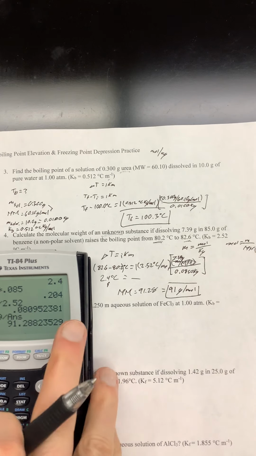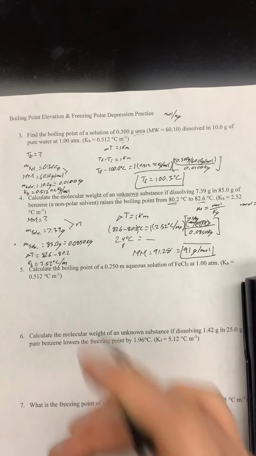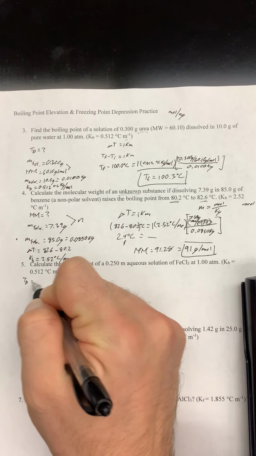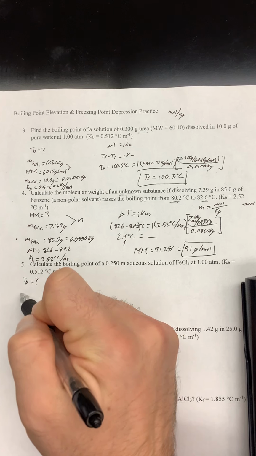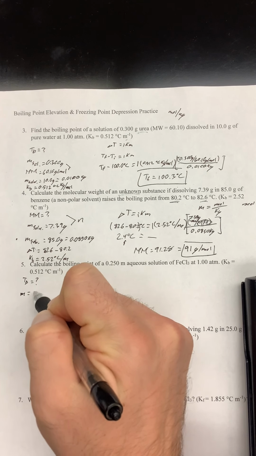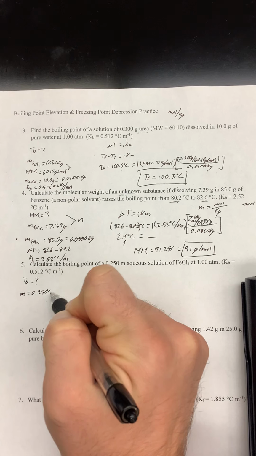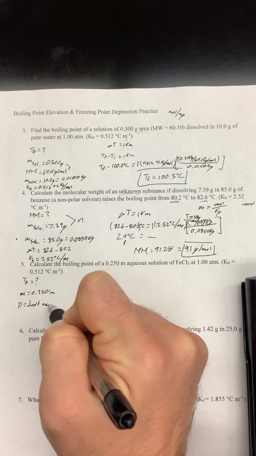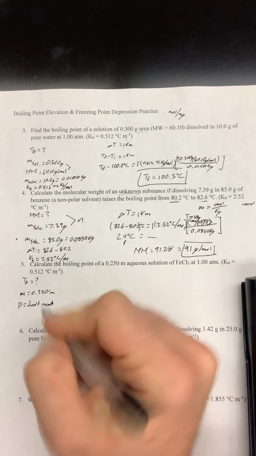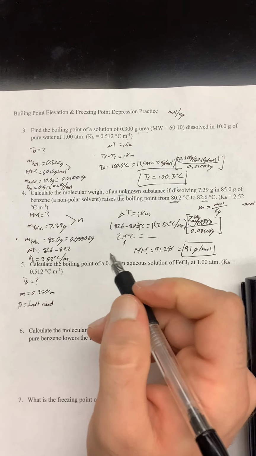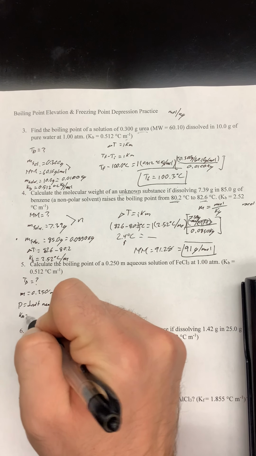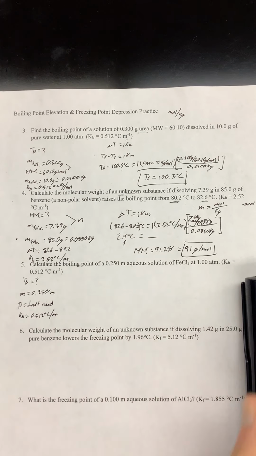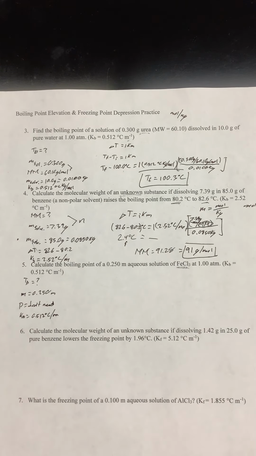The next one, it says calculate the boiling point. Okay, so T sub B is unknown. Molality is 0.250, and the pressure, we don't need it. Colligative properties aren't going to have to do with that because we're not dealing with pressure, we're dealing with boiling points. KB is 0.512 degrees Celsius per molal. It tells me that my substance is FeCl3.